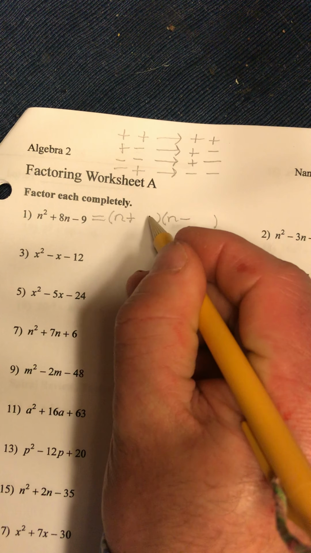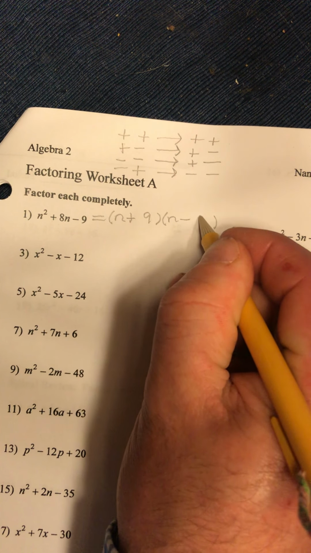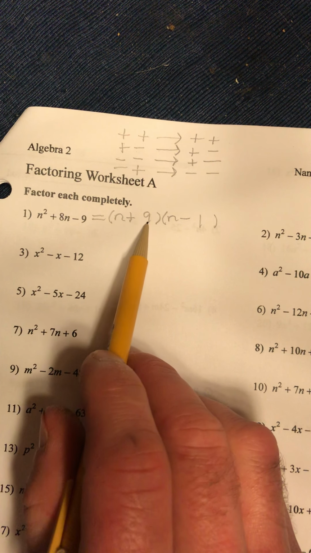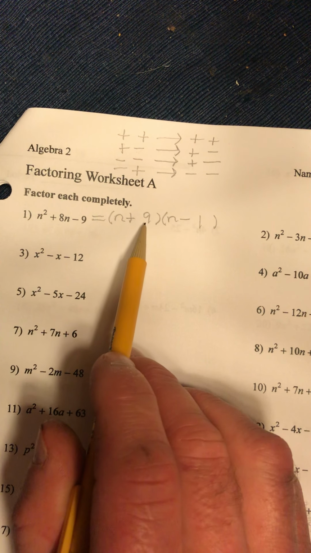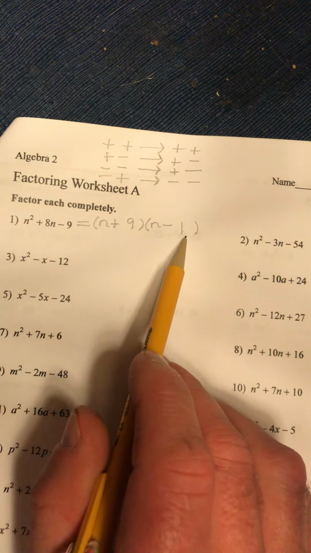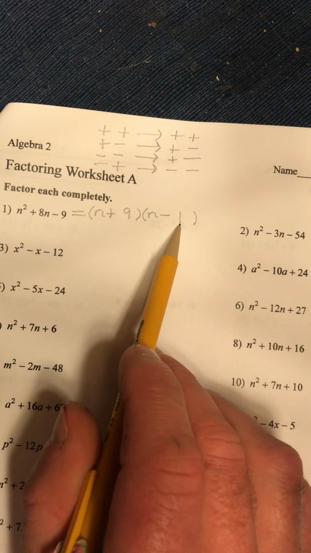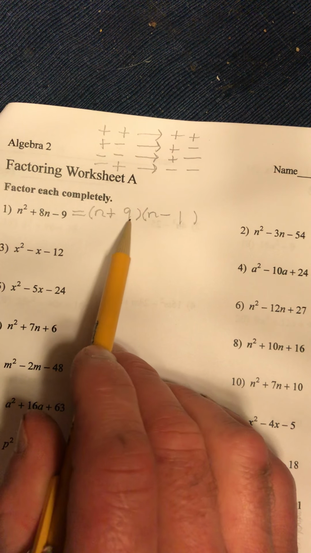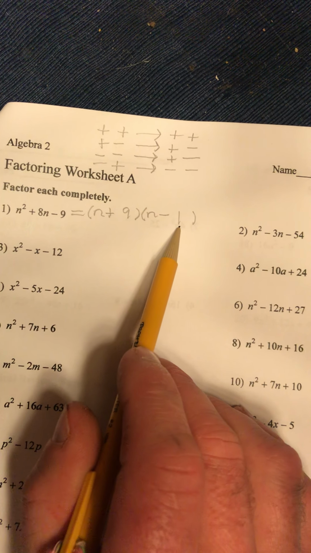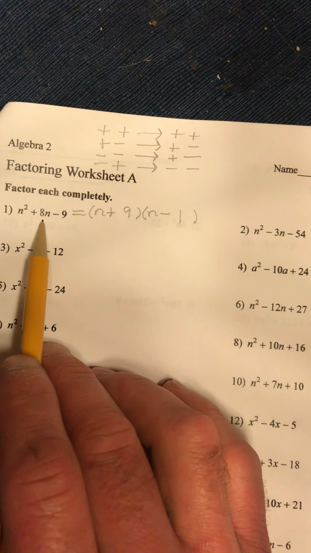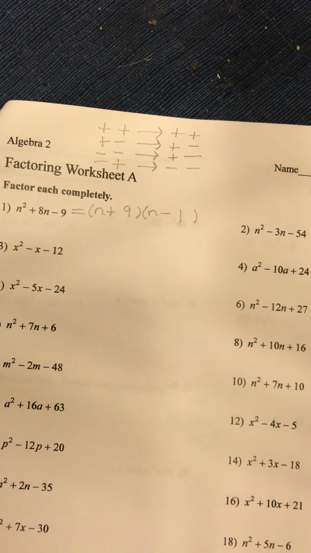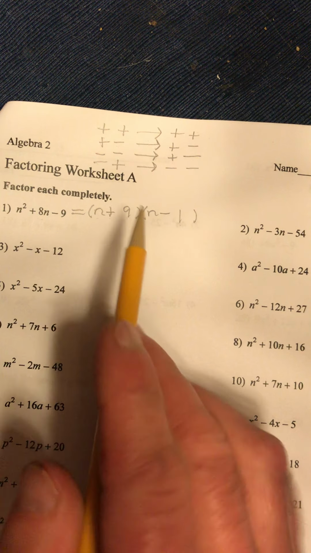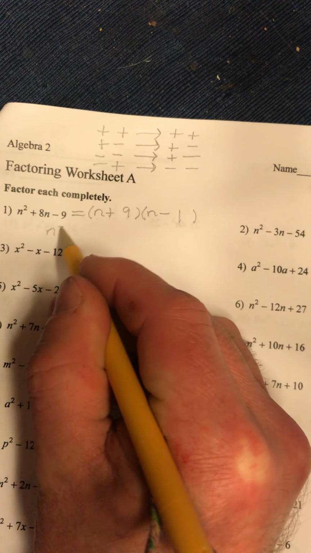So if I had a positive 9 and negative 1, and this relates back to our worksheet that we did 2 days ago, the 9 times the negative 1 equals negative 9, but 9 plus negative 1 gives me positive 8. So my two factors are n plus 9 times n minus 1. Now, if I were to use FOIL to multiply this back, n times n would equal n squared.